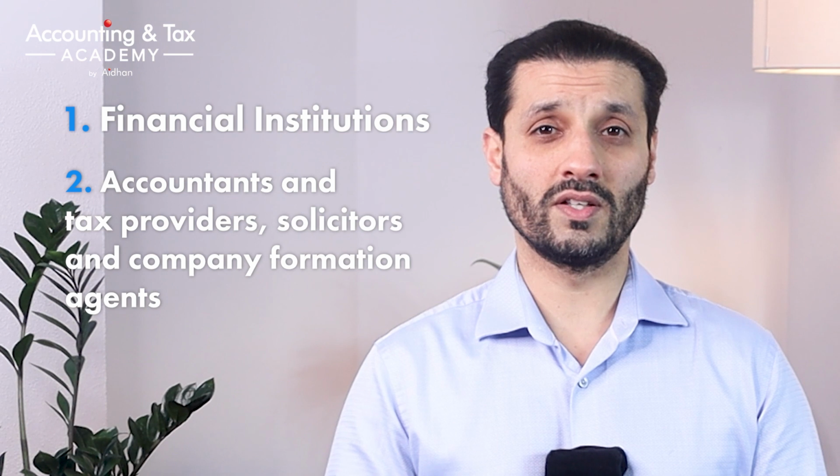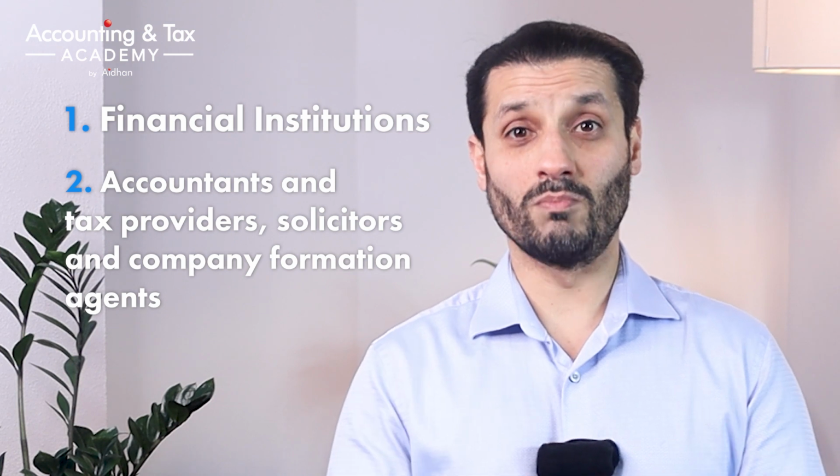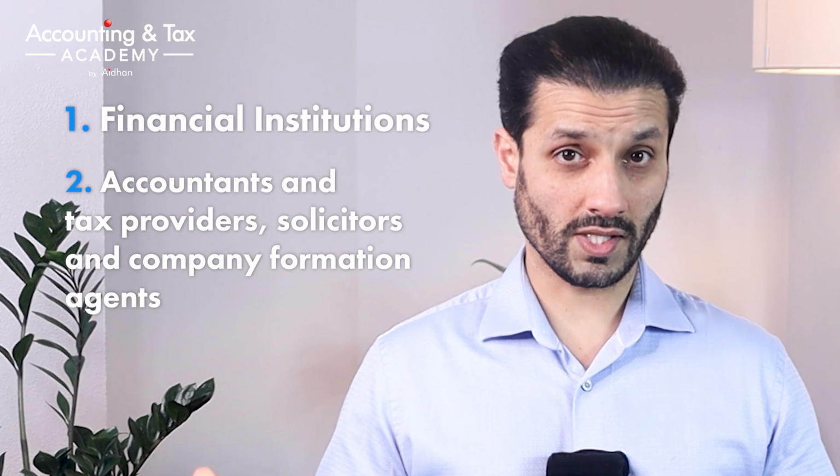In the case of accountants, it's probably less to do with the handling of funds and more to do with the ability to, say, set up shell companies or other legal entities that can help money launderers mask and channel their illegal funds through the financial system.